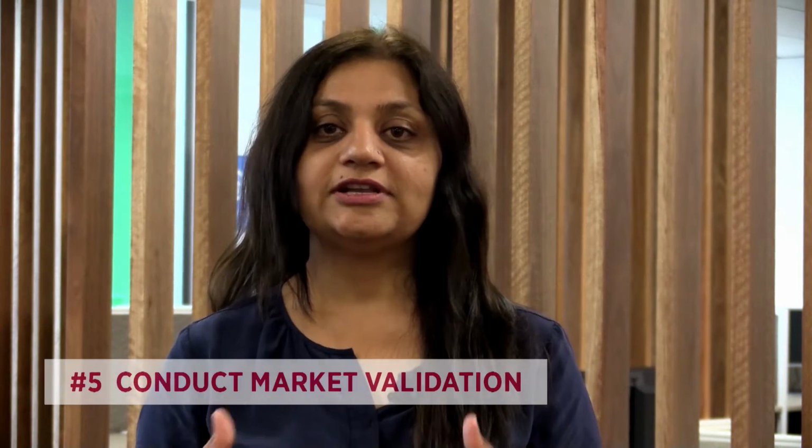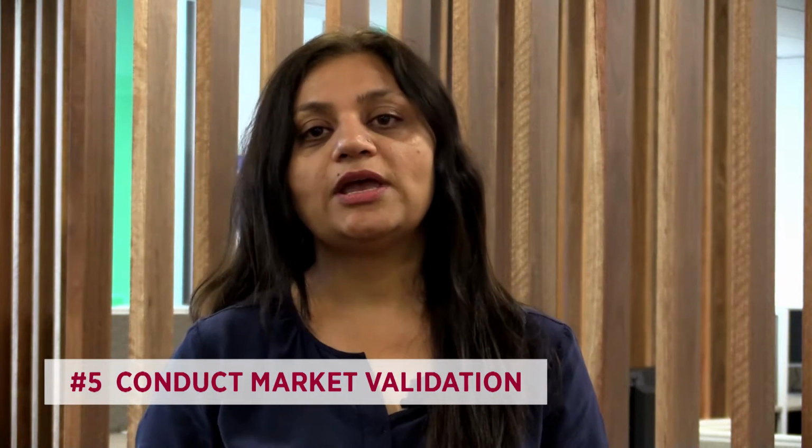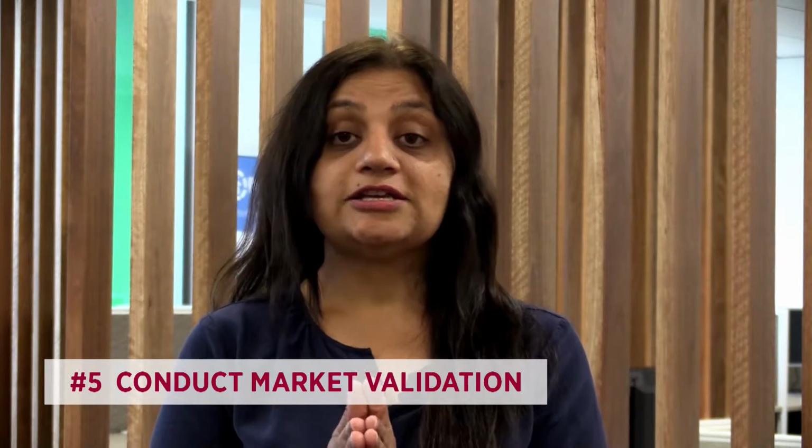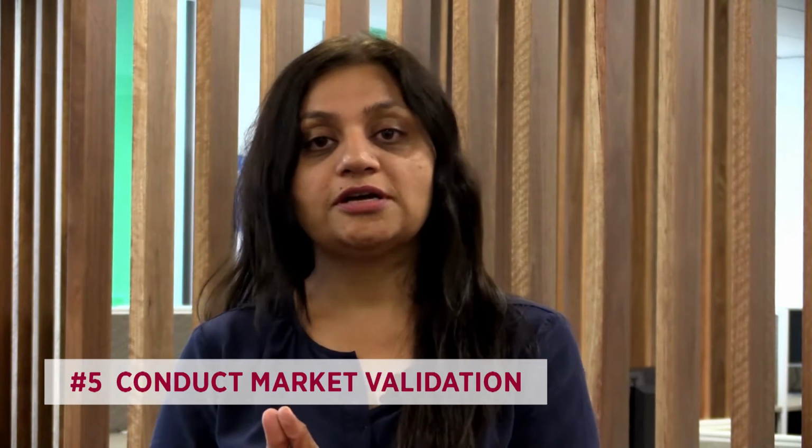So step 5 in this framework is the market validation stage. This is the stage where you conduct trials for your products, and this is the stage where you reach out to your target market and also, while introducing your product, identify any early problems that you may encounter in commercializing your product and your research.